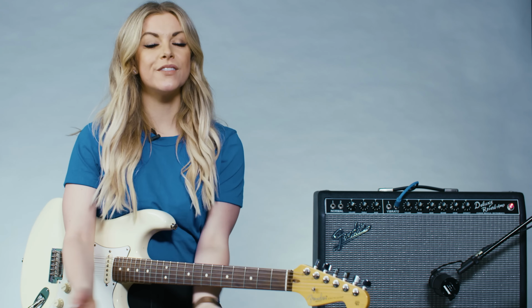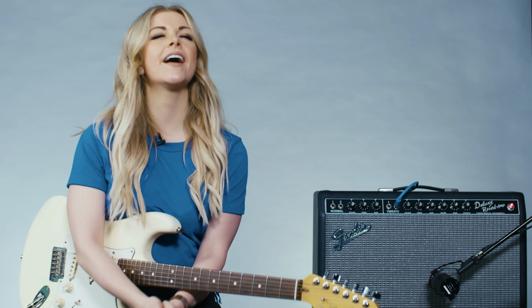Today we're going to talk about the Nashville Number System. I love the Nashville Number System so much. Ever since I moved to Nashville about 10 years ago, I have been using this pretty much every day of my life. The coolest part about the Nashville Number System is it teaches you the key center of a song, so you can really understand the chords you're trying to play and the relationship to one another.